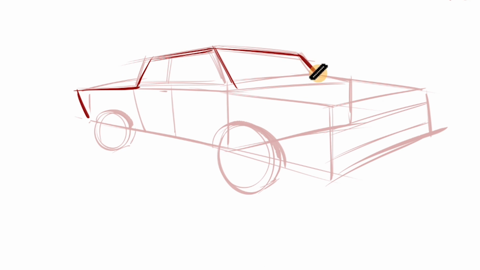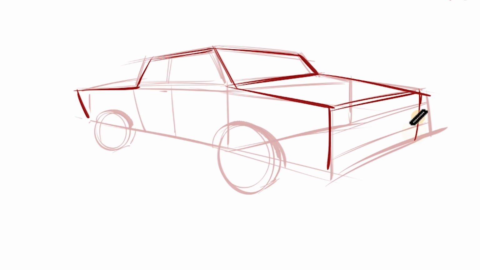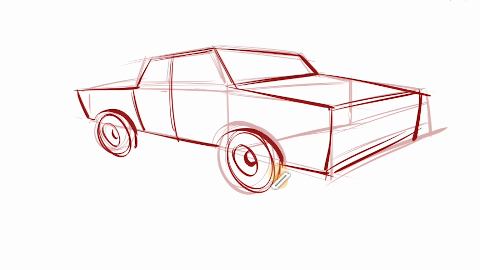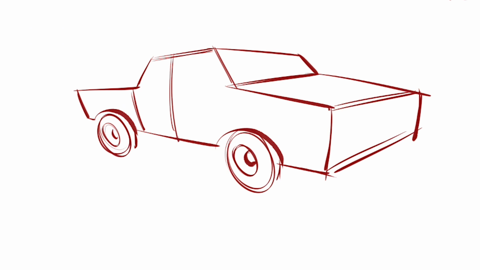So again, we've got our box. I'm taking those straight lines, curving them up a little bit, like so. I'm going to add a little bit of an oblong shape to the wheels. Let me hide the underdrawing there. We might even see a little bit of the top part of that hood. And then I will add that shimmer.